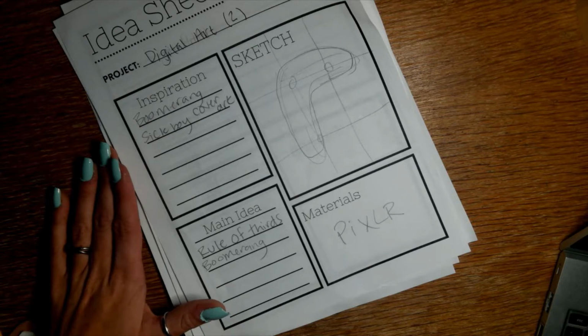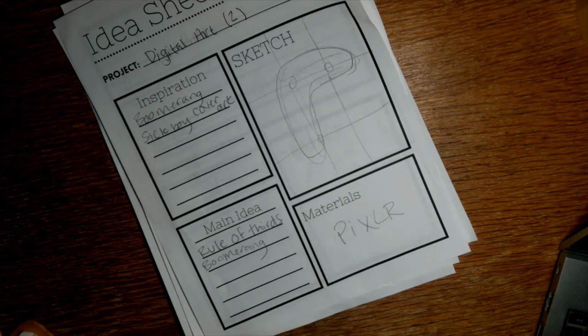Right now, though, I'm going to find some more inspiration. So when I had typed in boomerang, I kind of thought of the OK Boomer trend. So I'm going to put in OK Boomer creative. Didn't really get anything. How about OK Boomer Art?